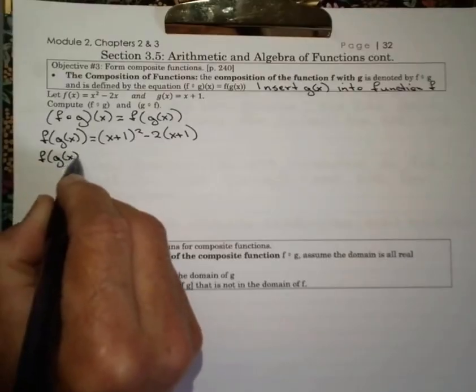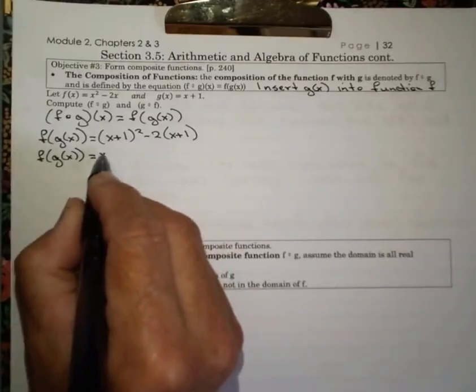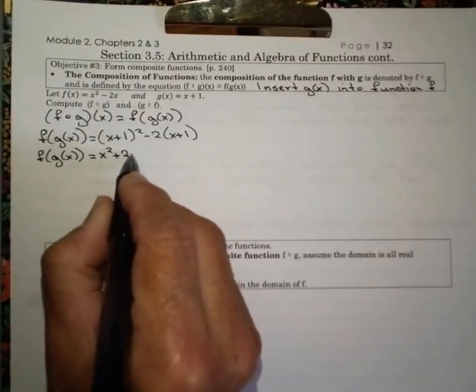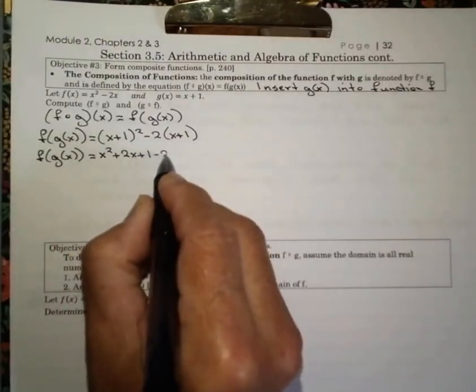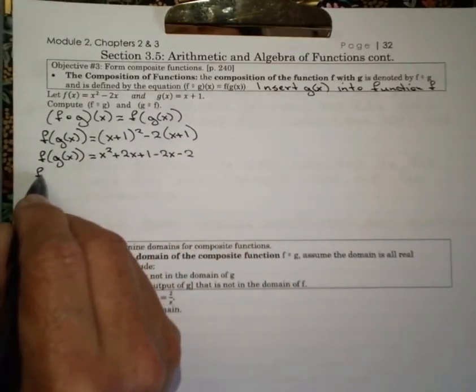Let's see if we can simplify some things. I know how to square a binomial. Square the first term, multiply the two terms together and double them, and square the second term. I'll distribute this negative 2. And now I'm going to do some simplification.